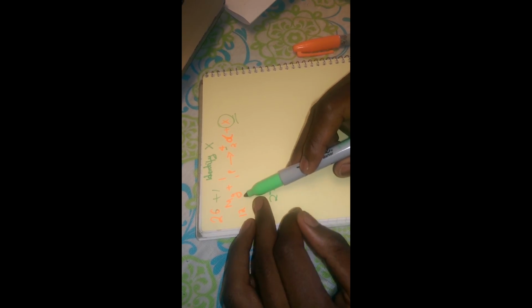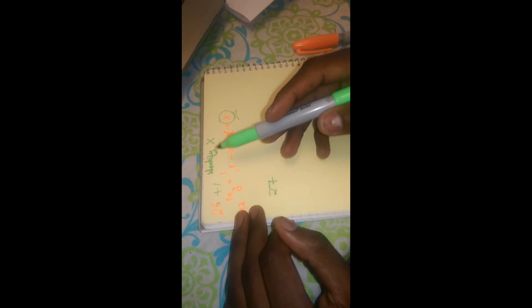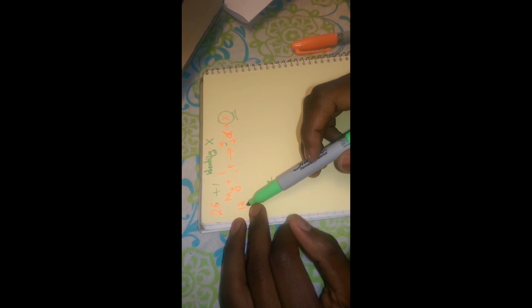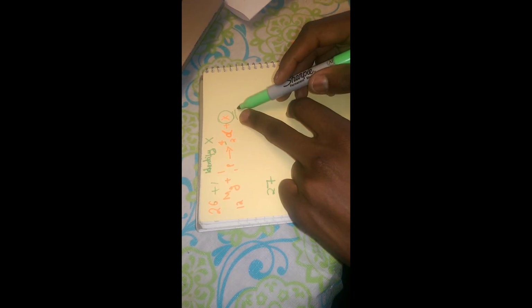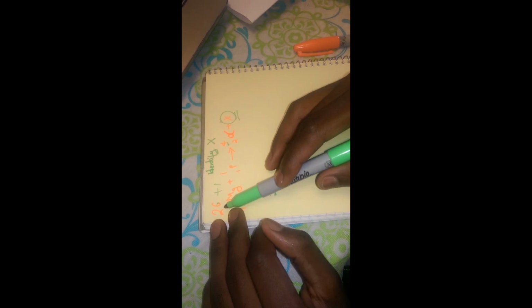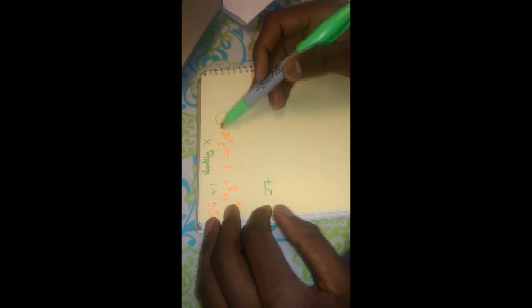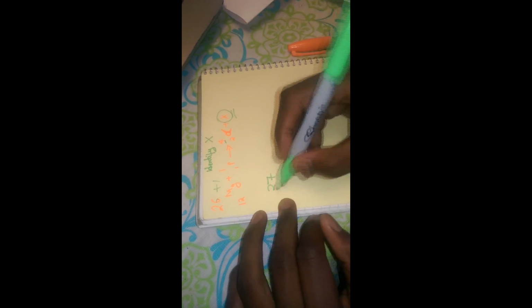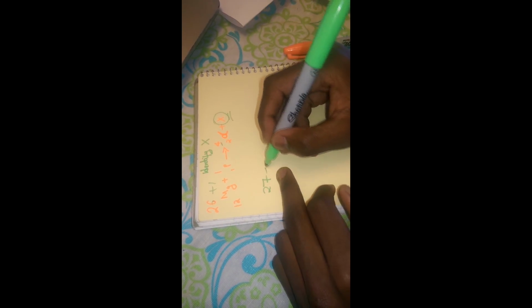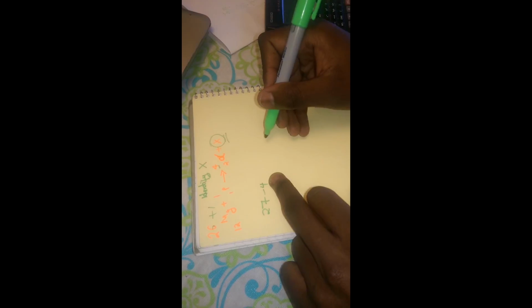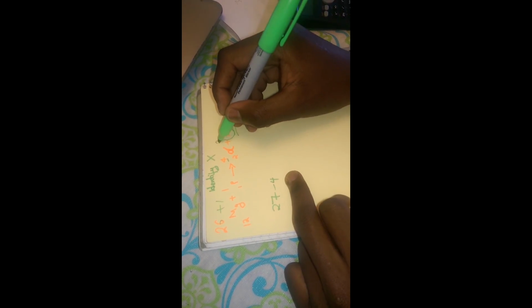Magnesium on this side. The question says to identify the X which is on the right hand side. Okay, we must find the mass number and atomic number. The number of protons on this side should be equal to the number of protons on the right side, and the mass number of the upper side should be equal on the right side. So 26 plus 1 is equal to 27. On this side we just have 4, so we are going to subtract 4. 27 minus 4 is 23. So X on this side must have 23.